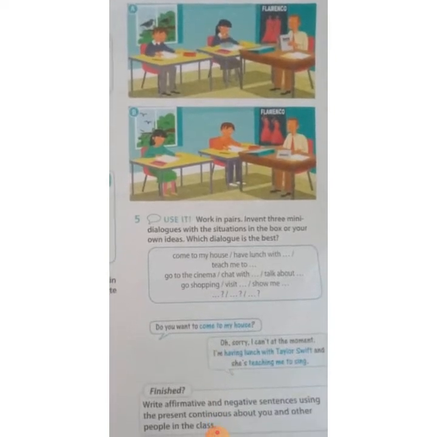Exercise 5, you don't have to do because it's a pair work. So we don't have our partner in our school right now. So we're just alone at home. So you just do exercise 1 until 4 only.